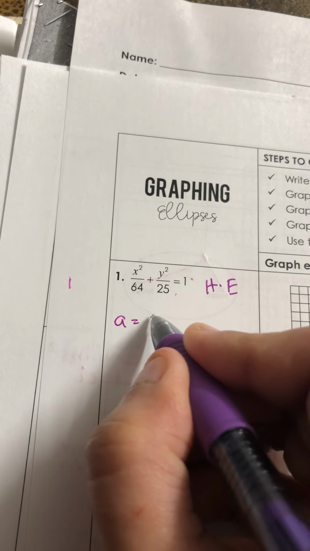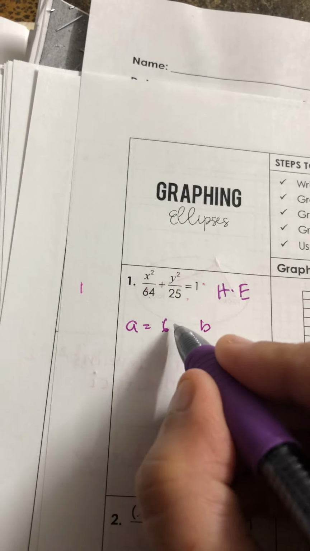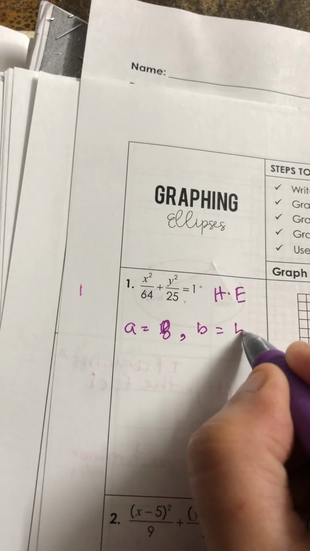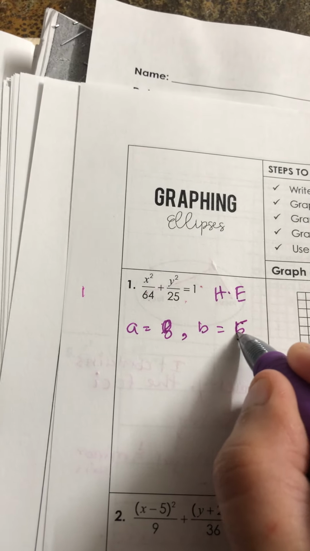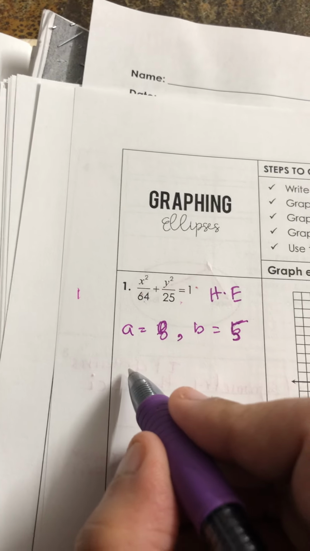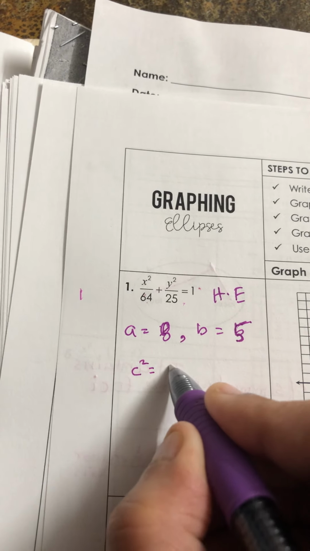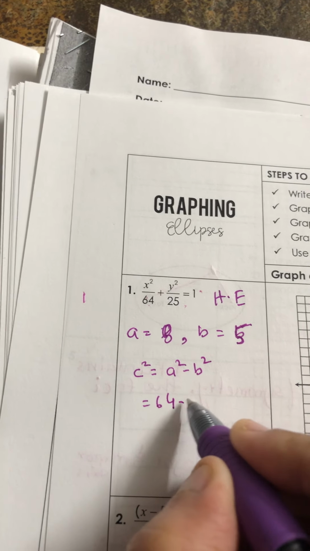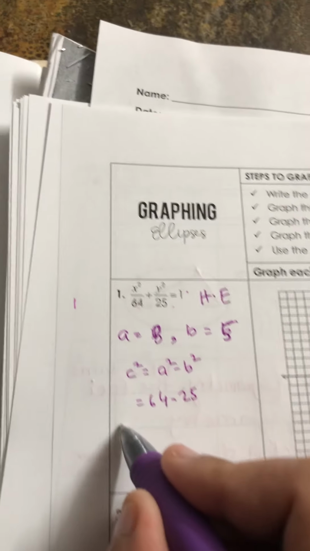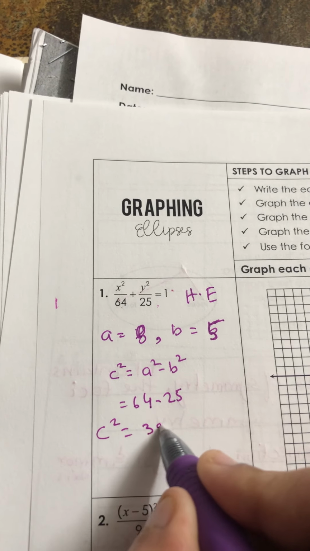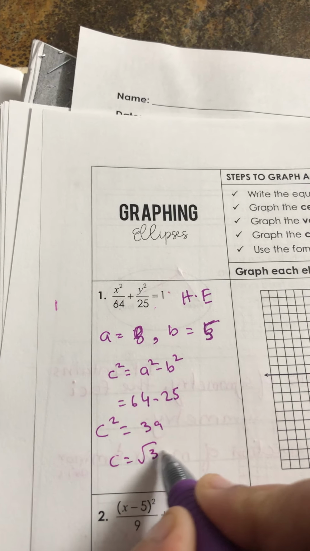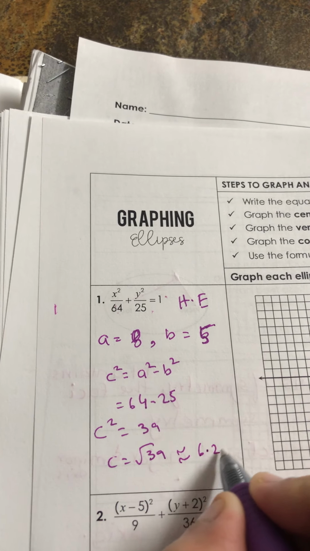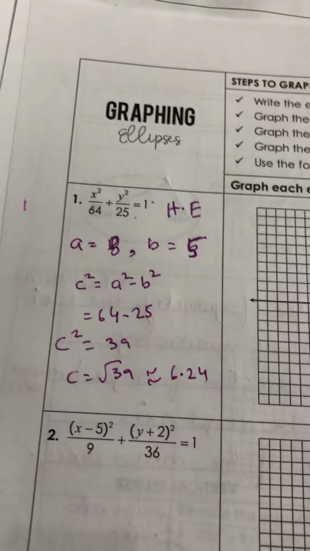To find C, we use C squared equals A squared minus B squared, which is 64 minus 25, giving C squared equals 39. So C would be the square root of 39, approximately equal to 6.24. This is what C is.